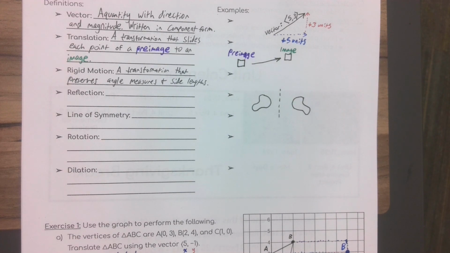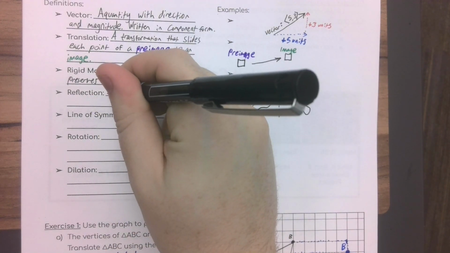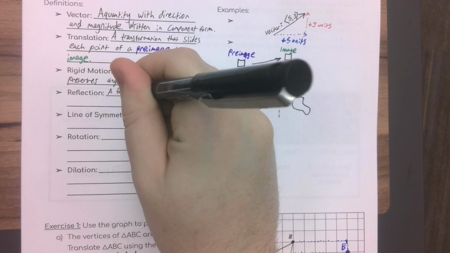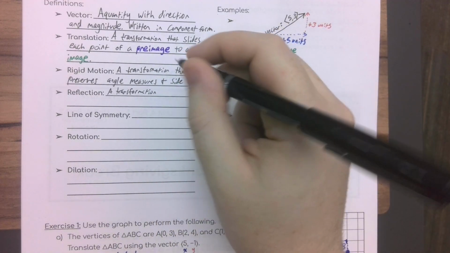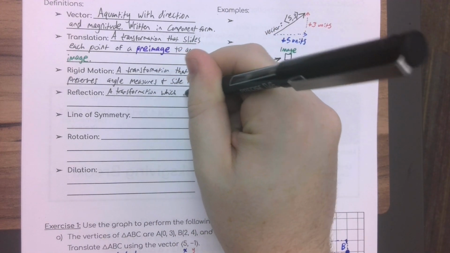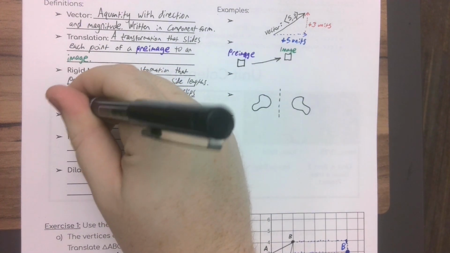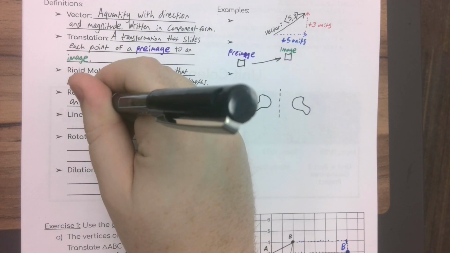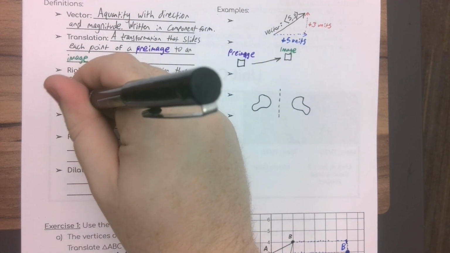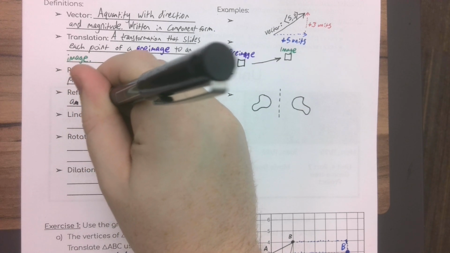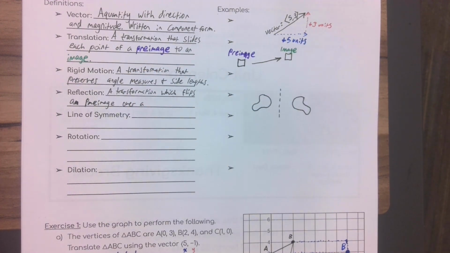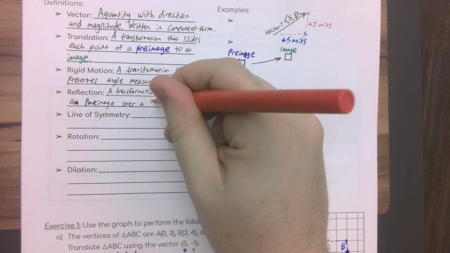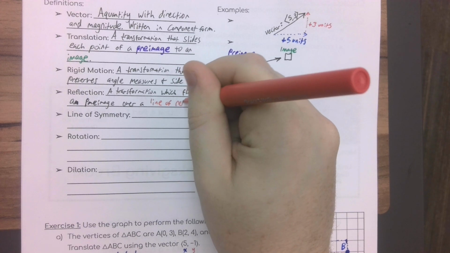So when we talk about a reflection, we have a very specific definition to give here. A reflection is a transformation which flips an image, which flips a pre-image over what we call a line of reflection.